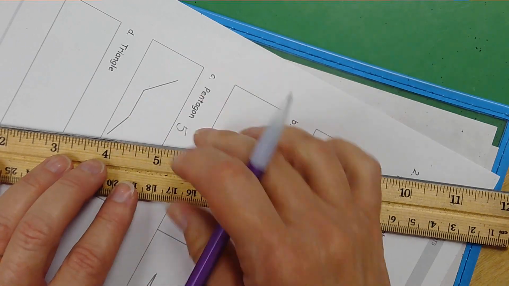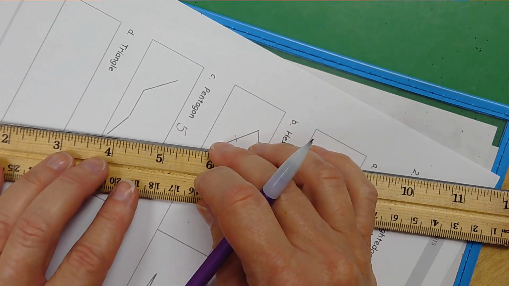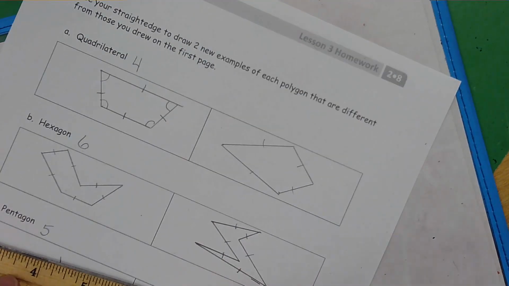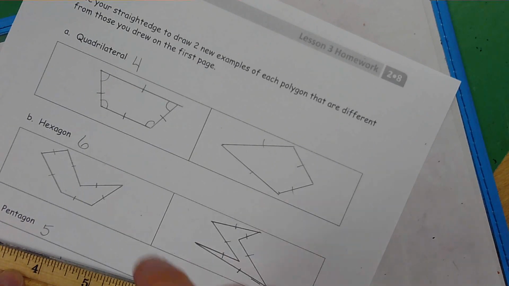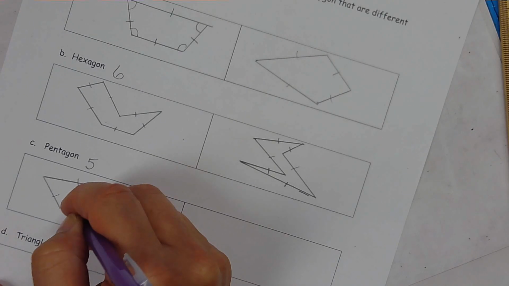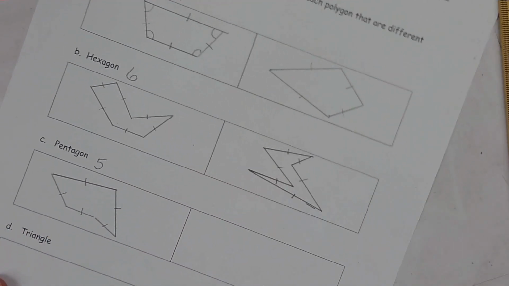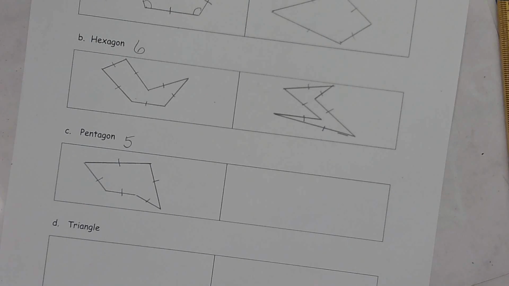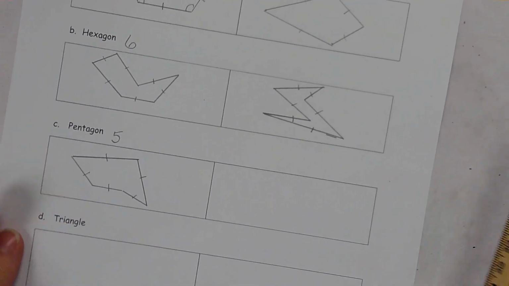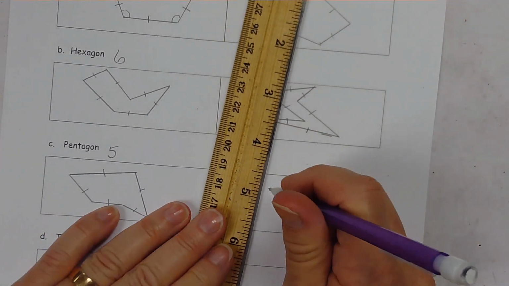So 1, 2, 3. Here is 4. And then across here is 5. 1, 2, 3, 4, 5. Like I said, you're just drawing lines. Just start off drawing lines. And then as you're starting to get near the end, remember that it does have to close. So if you've gone off too far in one direction, you're going to need to turn it around and start going back. All right, let's try a different one.